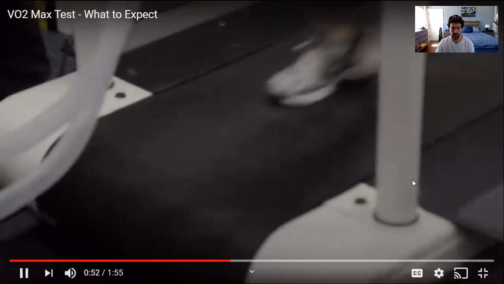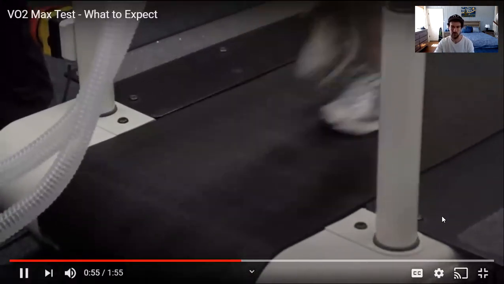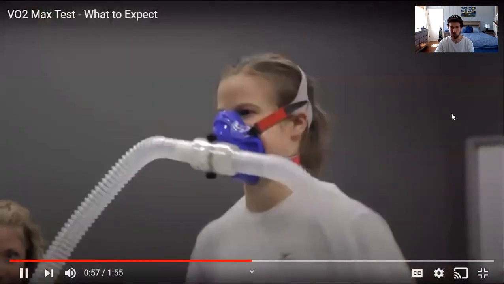The protocol for this test is we choose a speed where you're comfortable, but not too comfortable. And every minute, we're going to increase the incline on the treadmill.